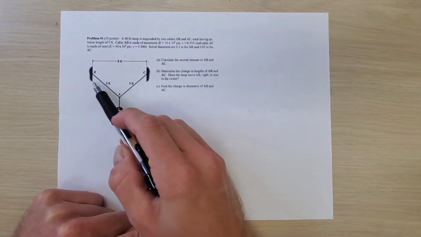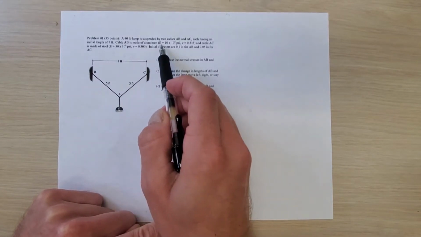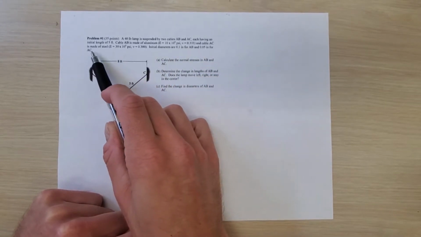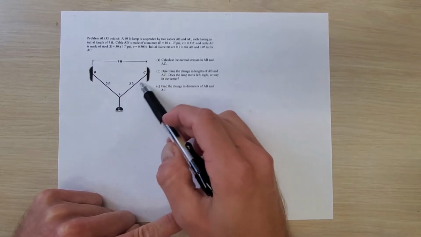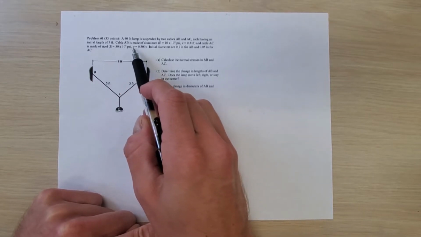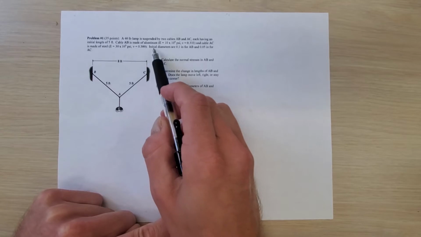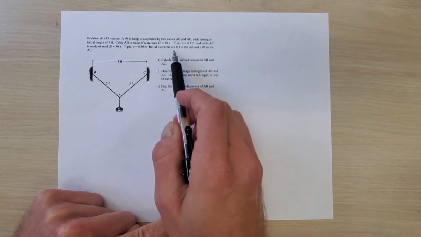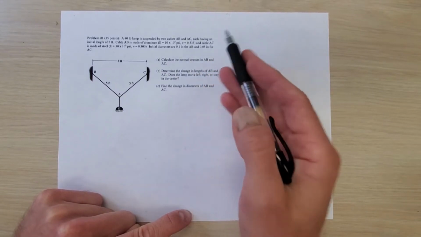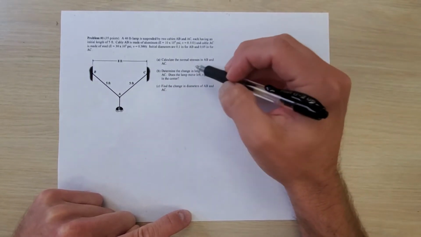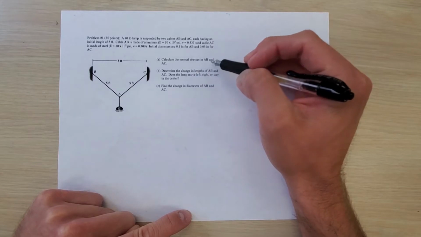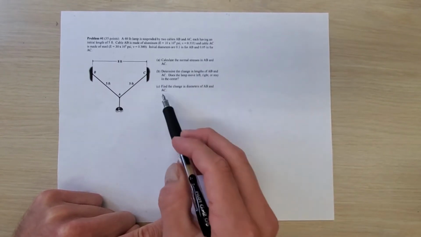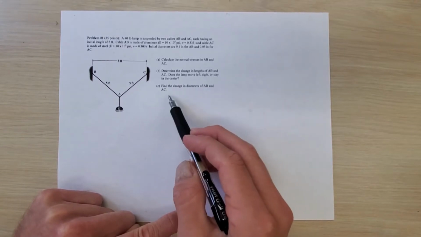We're told that cable AB is made of aluminum, and we're given the material properties, Young's modulus and Poisson's ratio for that. And we're told that cable AC is made of steel, which is this cable right here. And again, we're given Young's modulus and Poisson's ratio. We're told the initial diameters for AB and AC are 0.1 and 0.05 inches respectively. The questions here ask us to calculate the normal stress in cable AB and AC, to determine the change in lengths of AB and AC, and to find the changes in diameter of AB and AC.